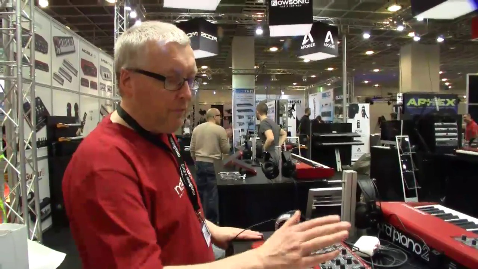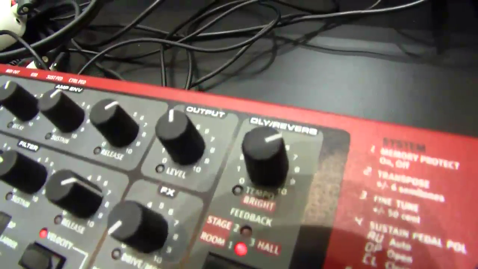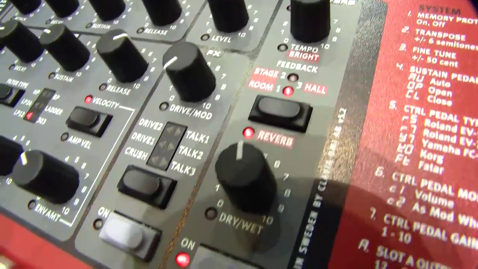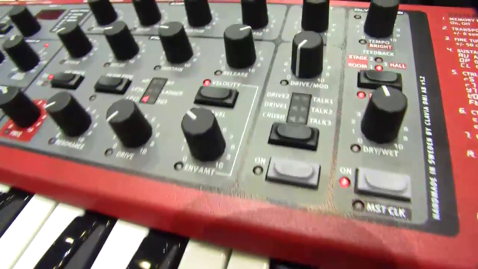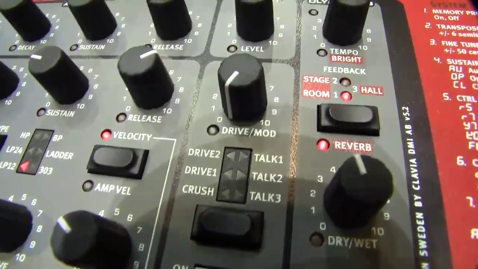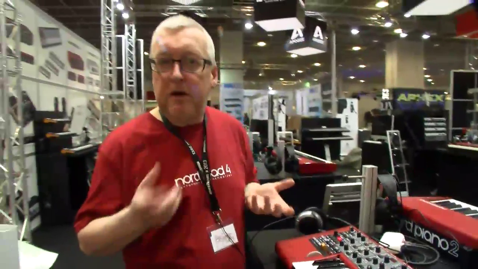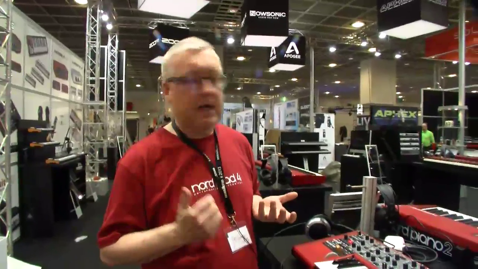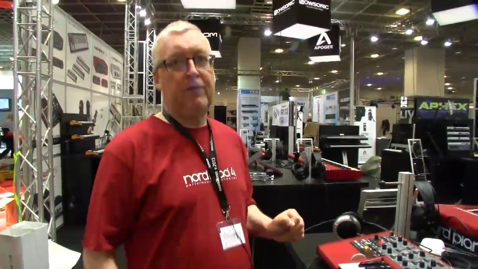We have a brand new set of effects. We have a bit crusher. We have two different types of overdrives, and we have three talk effects. These talk effects are designed to sort of make the impression of the sound coming inside your mouth or something like that. Vowels and things like that. I'm gonna play a few tunes later on which shows this.